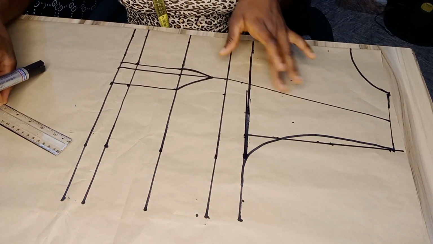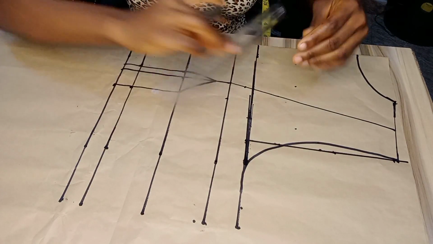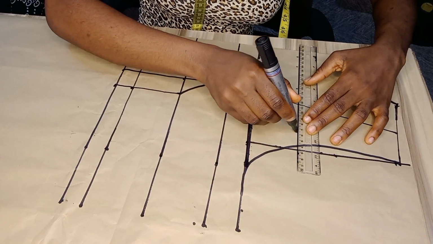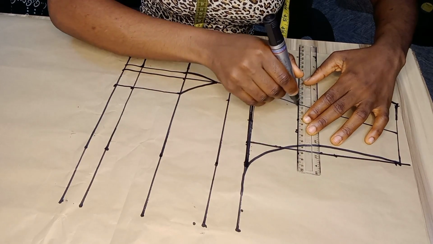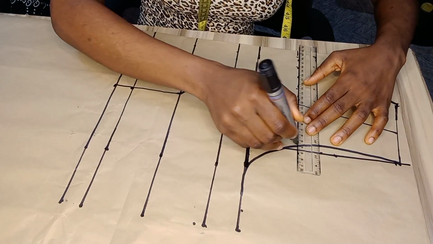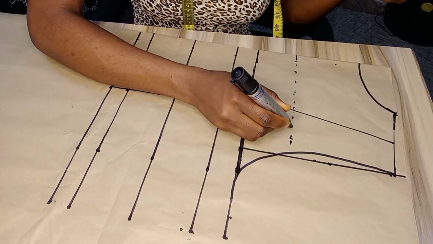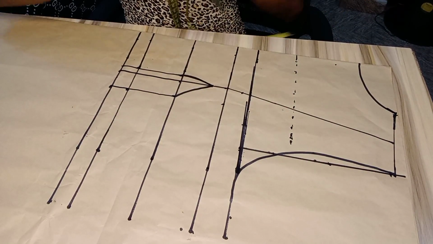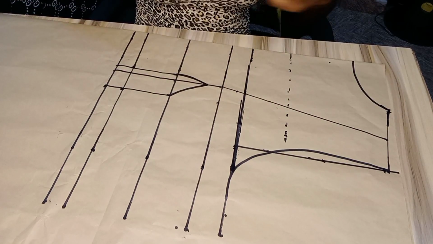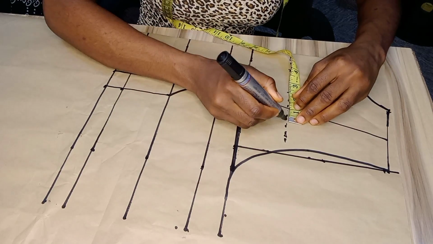If you want it more down, you can take it more down if your customer wants her cleavage to open. So this is what I'll do. At this line, at this place, I will come in by 1 inch at both sides.